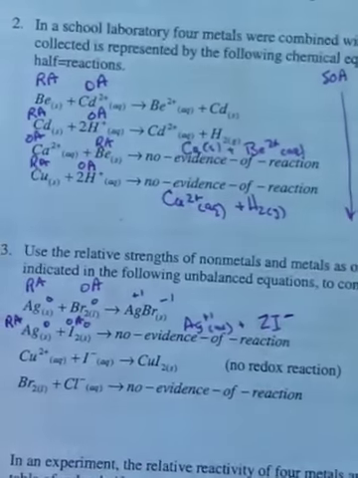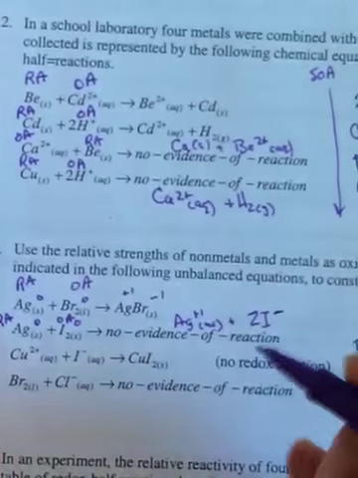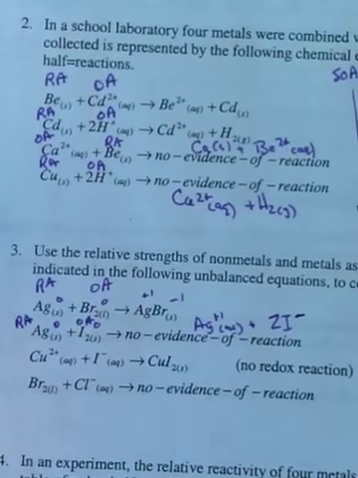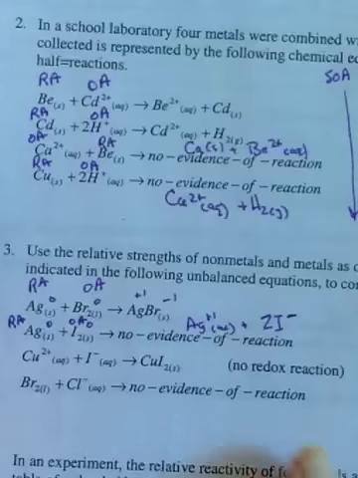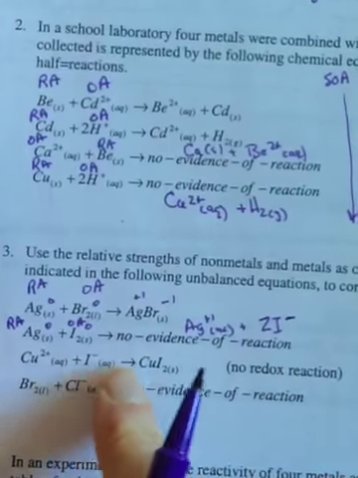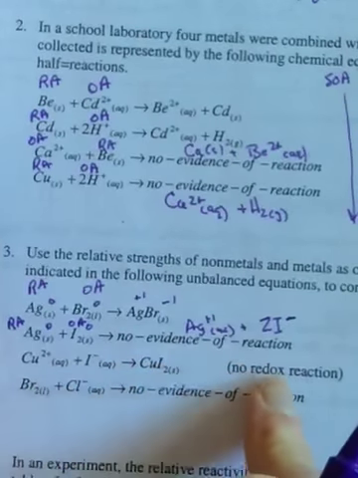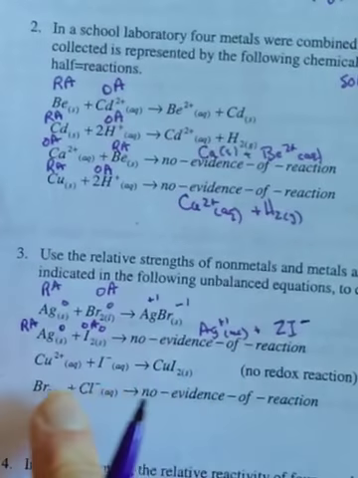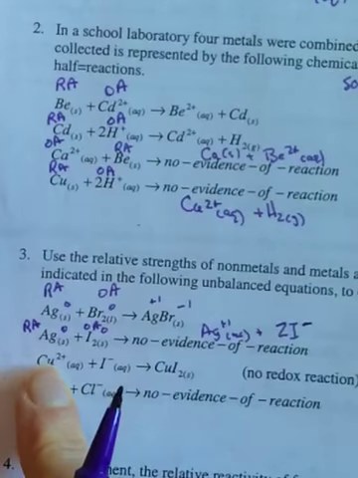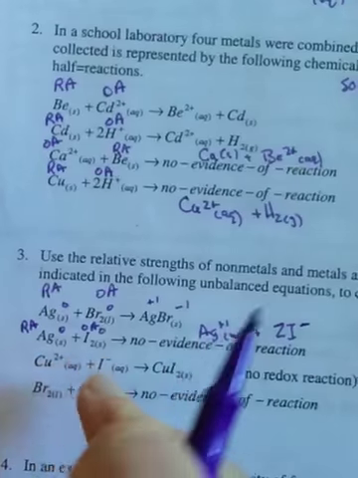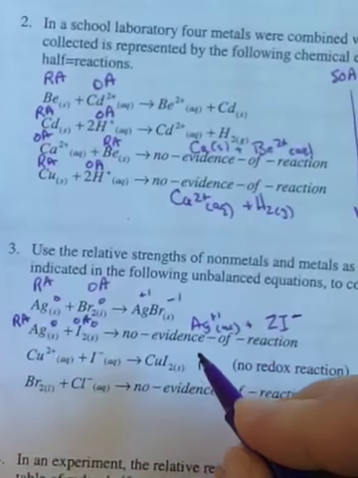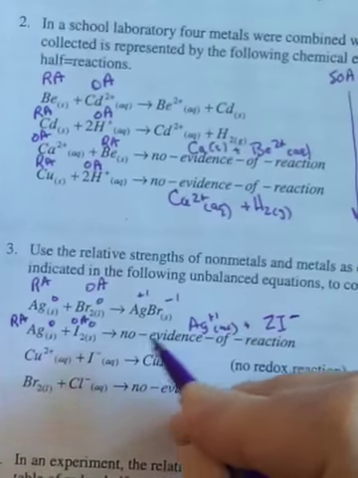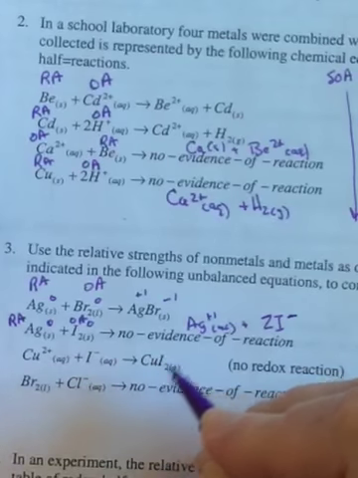Okay? Next one, it says no redox reaction, meaning that it's still not spontaneous, right? So if it was going to be a redox reaction, this is still going to be +2 and -1.